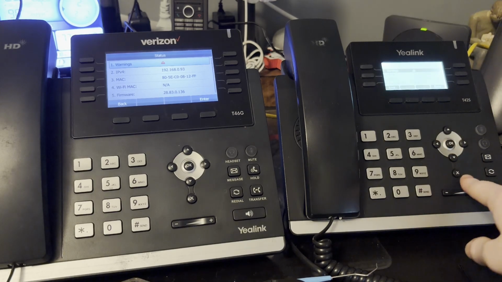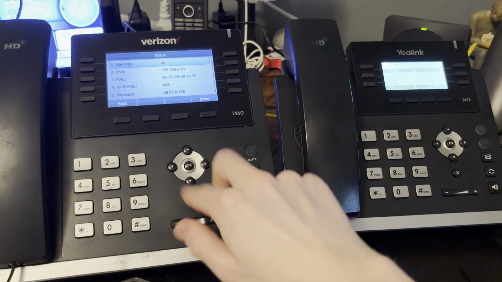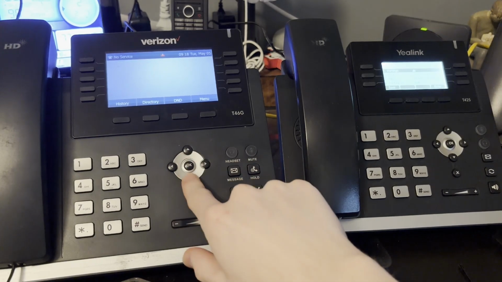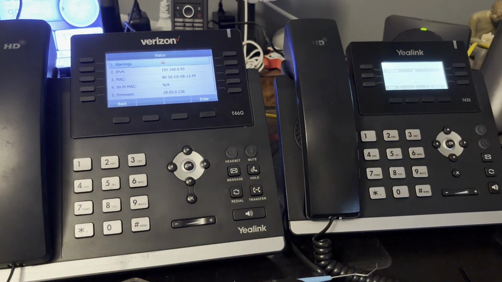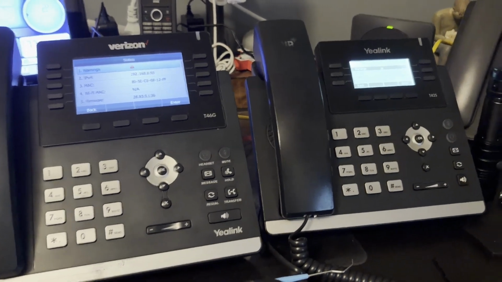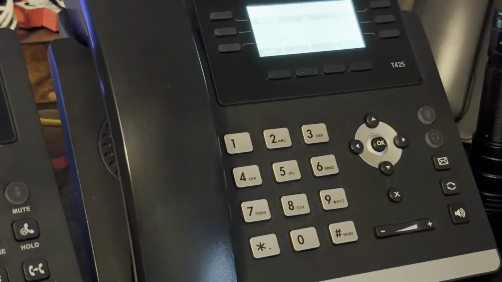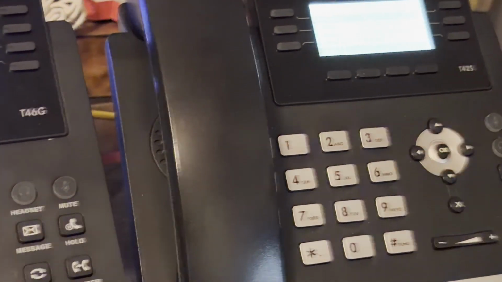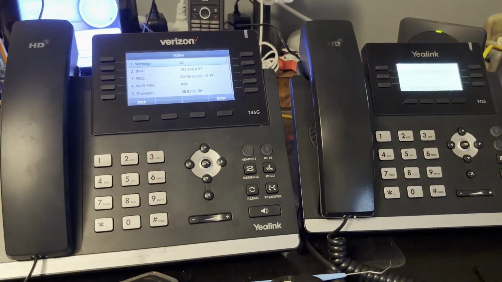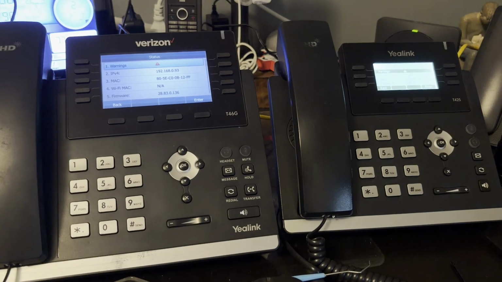If you just hit the OK button, it'll also take you to the status menu, I'm pretty sure. I wonder if it does on both phones. Yeah, if you just hit the OK button. That phone, can't really see it, but that one's IP address is 192.168.0.153.